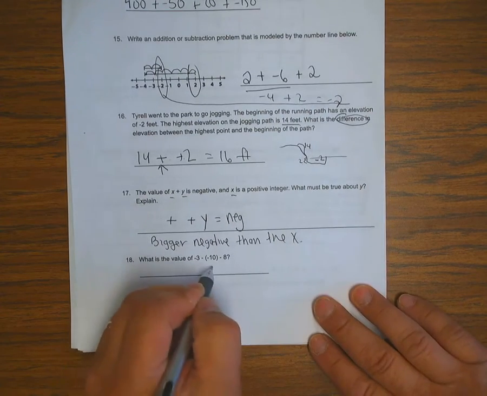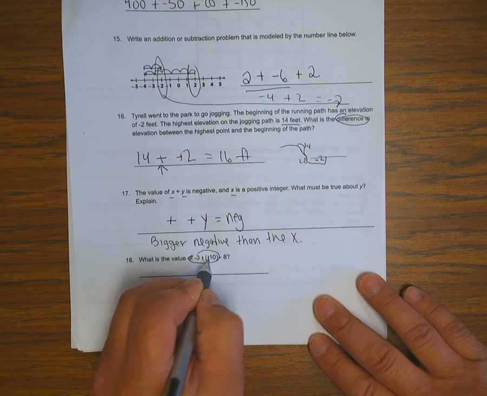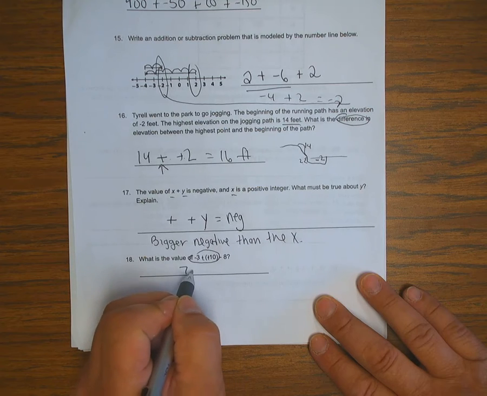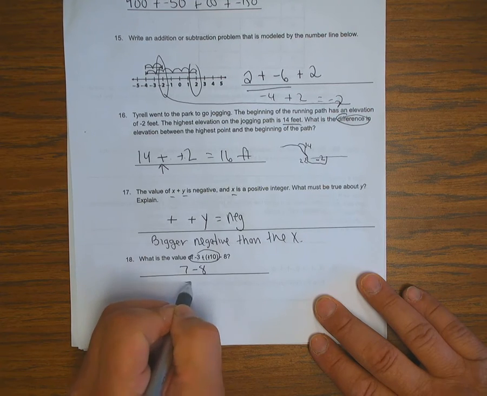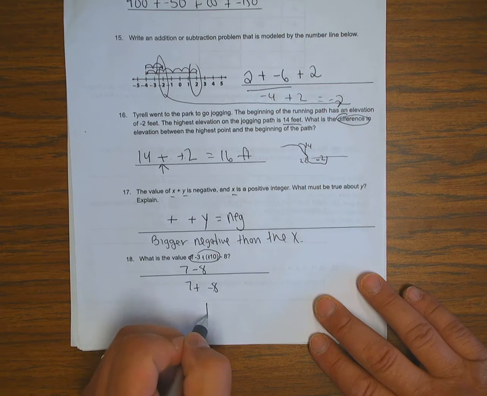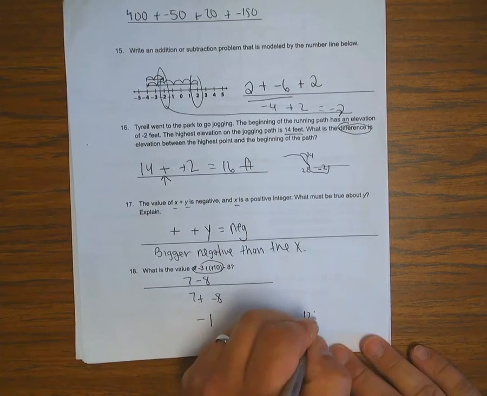Okay, what is the value? So we go 2 at a time. Negative 3 plus 10. 10 minus 3 is 7. It's a positive. Minus 8. 7 plus the opposite. Add the opposite. Negative. So 8 minus 7 is 1, and it's a negative 1. Okay, 1207.